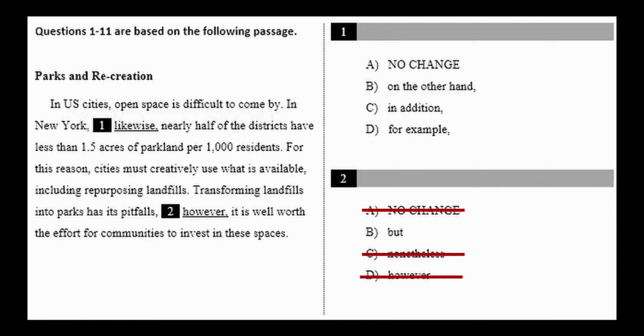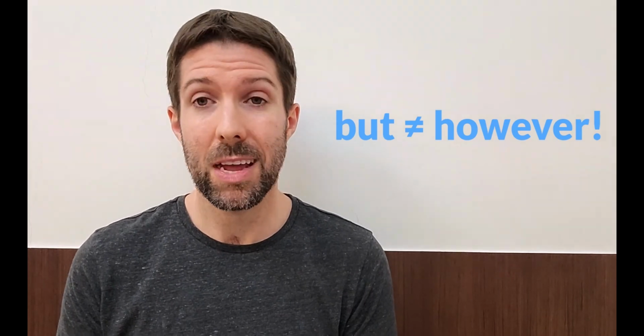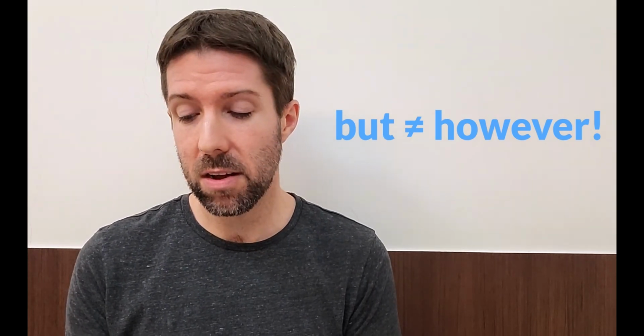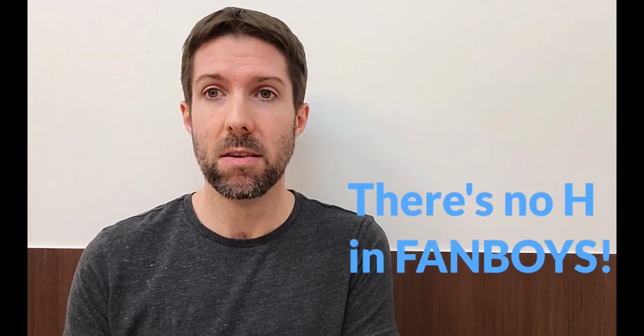The reason that B fixes this problem is that we have two complete sentences, and so to connect them together, one possible way to do that is with a comma, which the original text has, and a FANBOYS word like but. So, important takeaway from today, there is a big difference between but and however, and if you don't know that, you're likely to get these kinds of coordination questions wrong. So just remember, there's no H in FANBOYS.